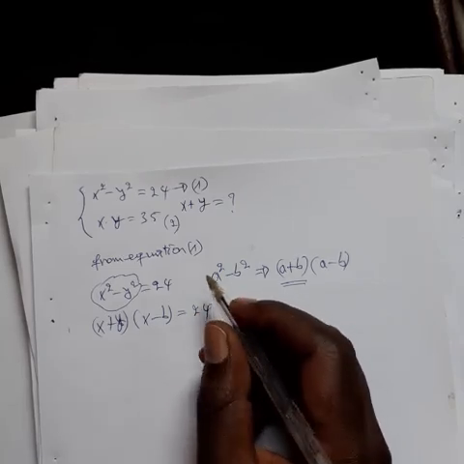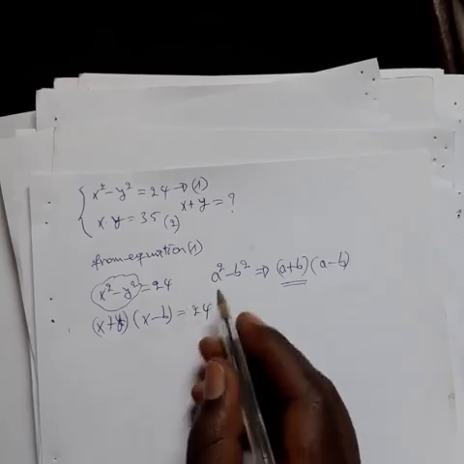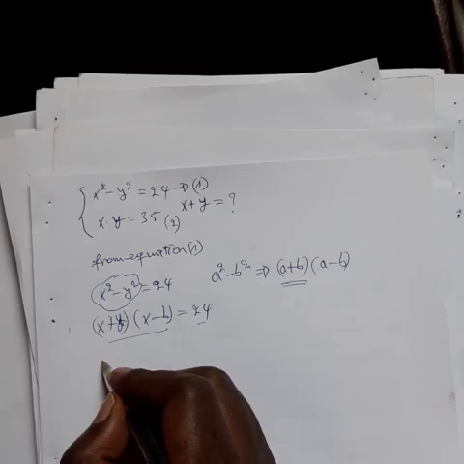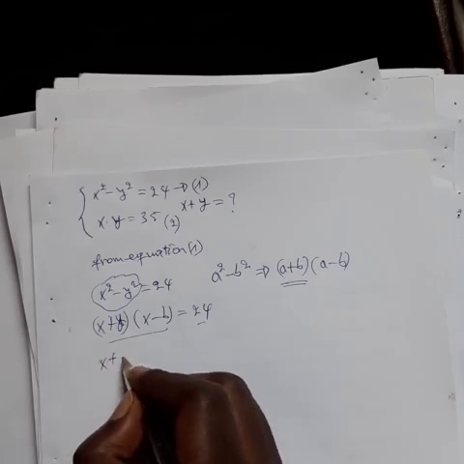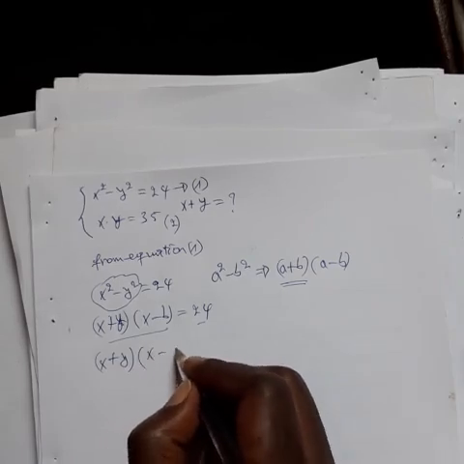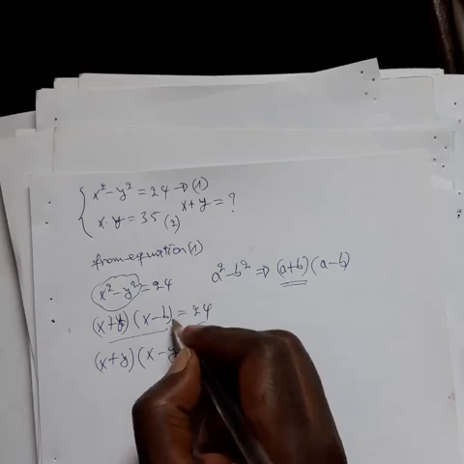So we're going to square both sides, this side and this side, okay? So we'll have x plus y times x minus y, okay?